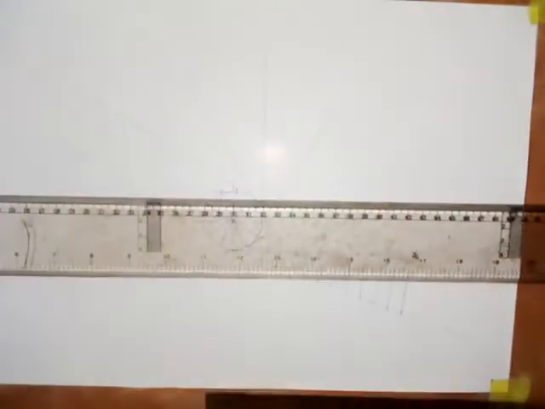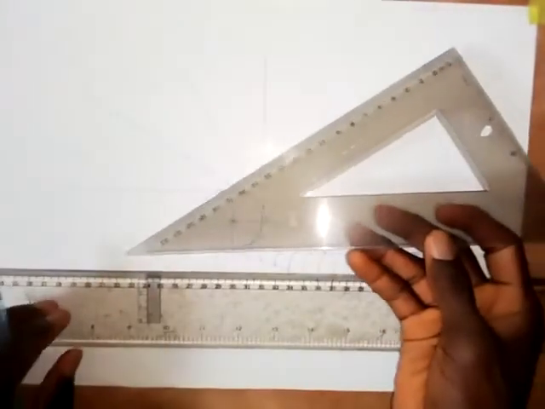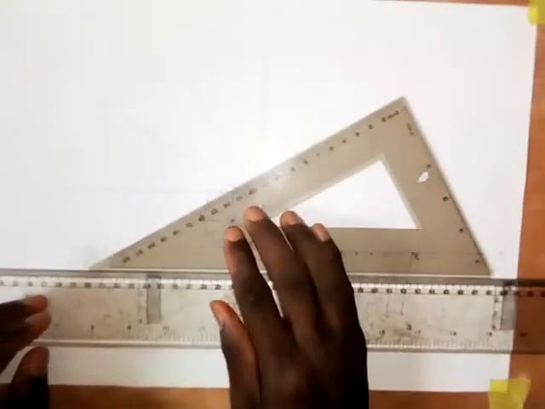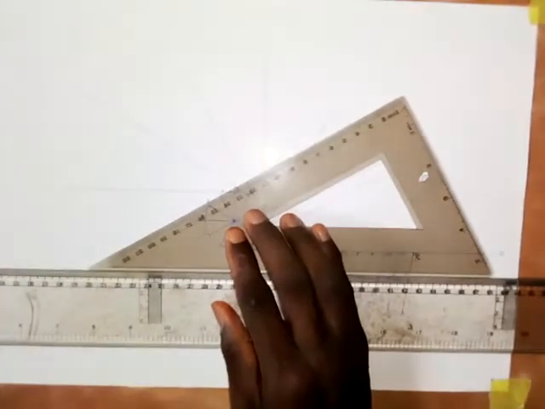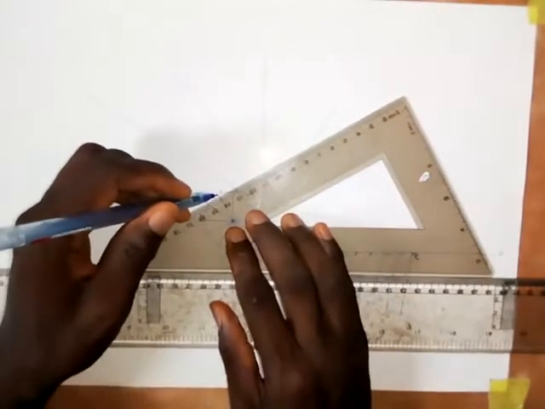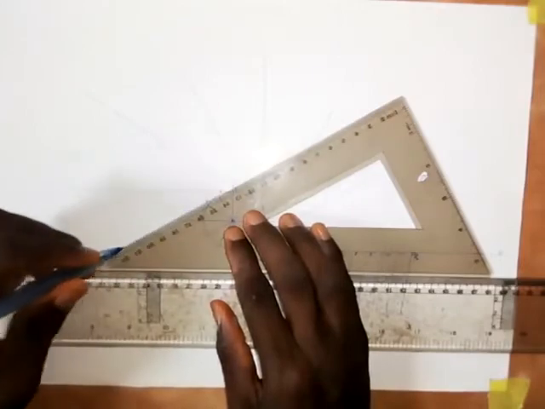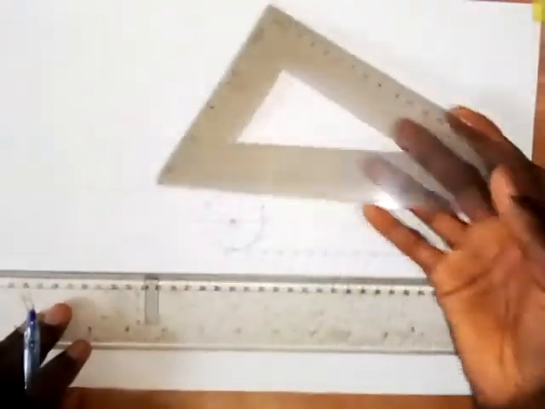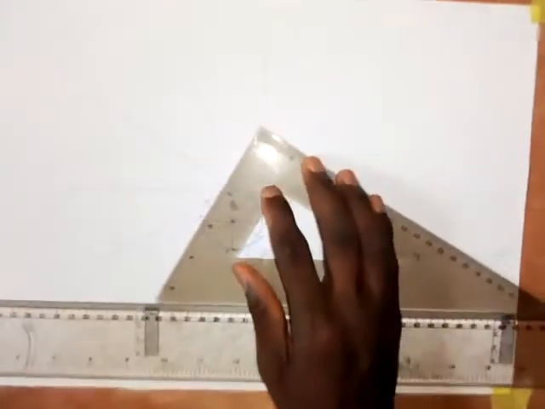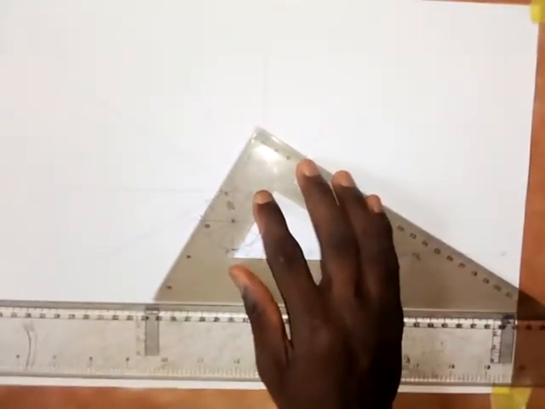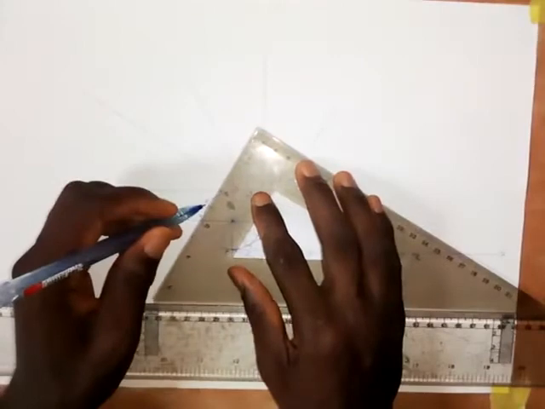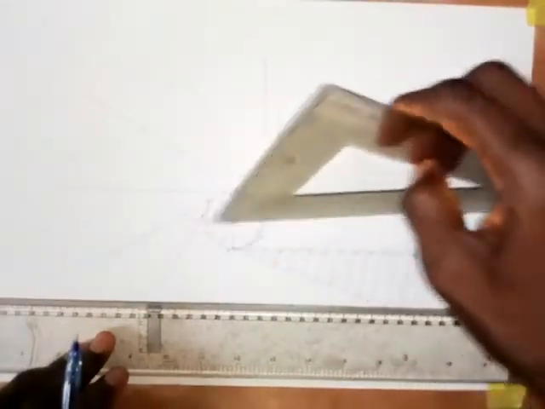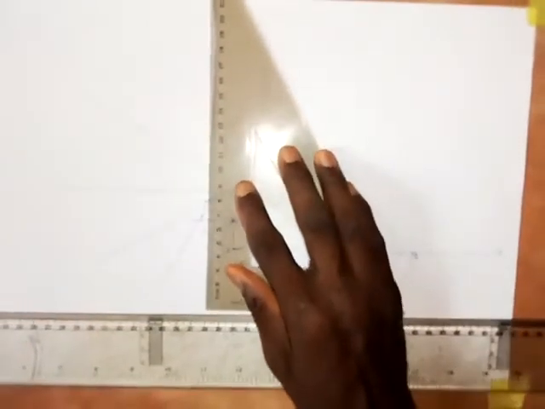Okay, so now for point 5, I have to make use of the 30-degree side. This is it, so it goes like this. Then for point 4, I have to make use of the 60-degree side, so I have to turn it, and it goes like this. And for point 3, it's a vertical line. That will be a vertical line.